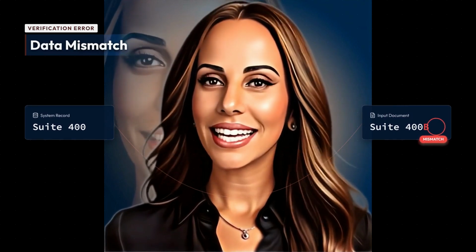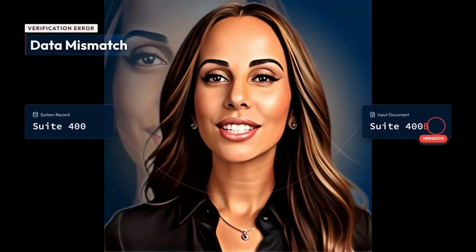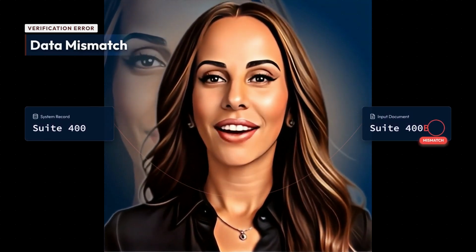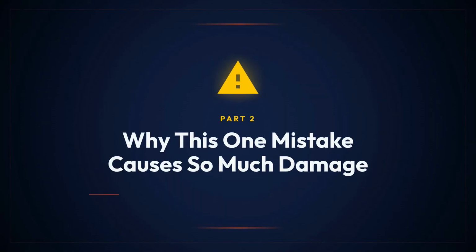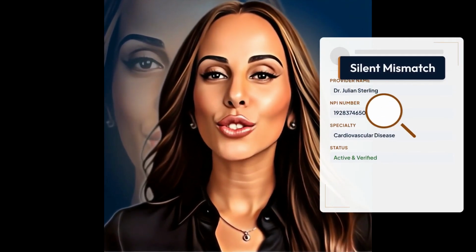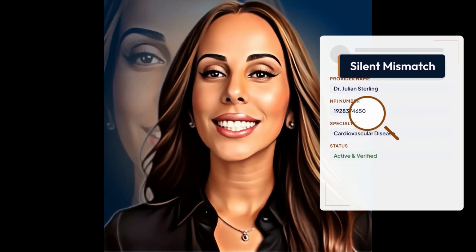A missing middle initial, an old suite number, or an outdated taxonomy code can quietly stall an application that looks completely fine to you. Part 2, why this one mistake causes so much damage. It's dangerous because it doesn't usually throw an obvious error. If you forget to attach a document, you get a clear rejection. Missing document, easy to spot, easy to fix. But a data mismatch often doesn't trigger a hard stop. Instead, it causes silent delays.